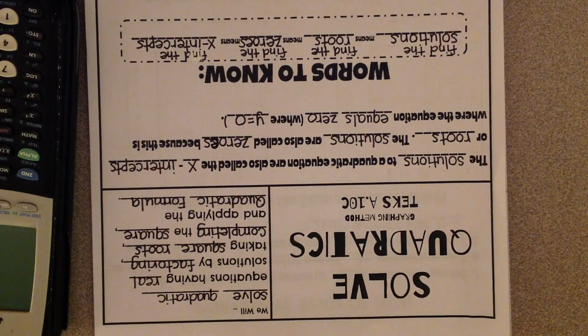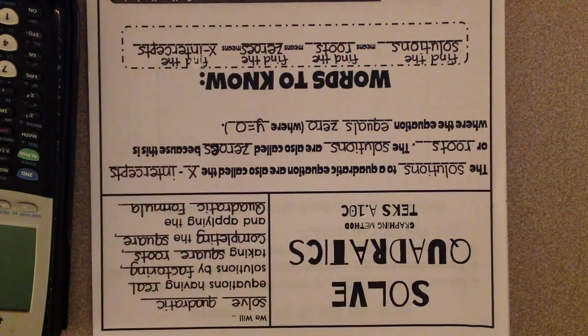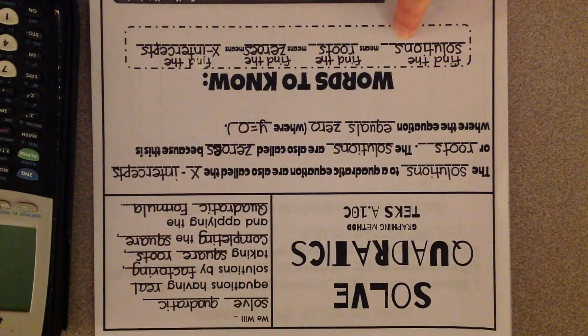So all of these words mean the same thing. Solutions to a quadratic equation can also be referred to or called zeros because this is where your equation equals 0. And that means y has a value of 0. So you're trying to figure out what are the values for x that will make my equation have a total overall value of 0.